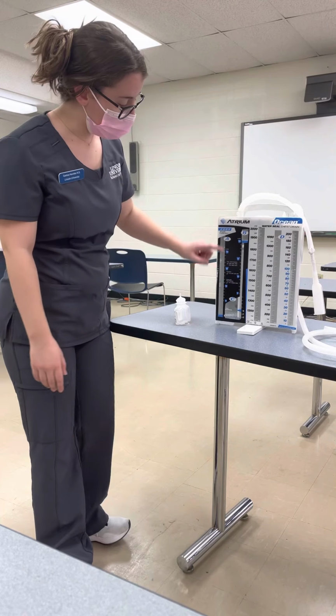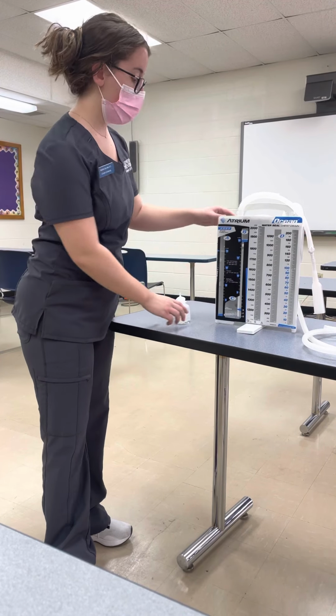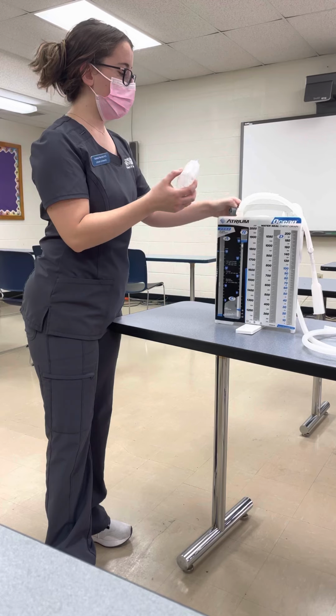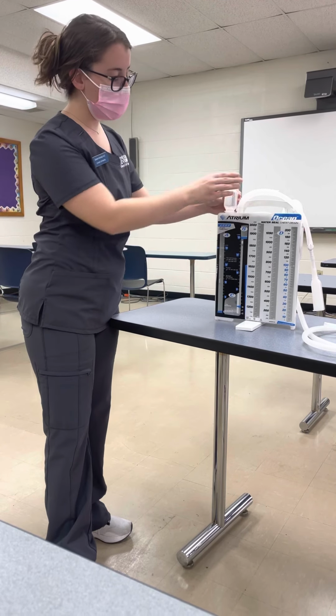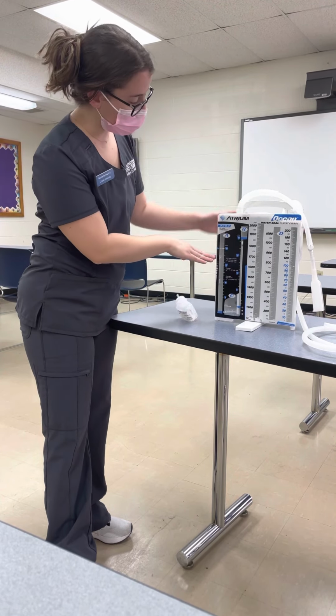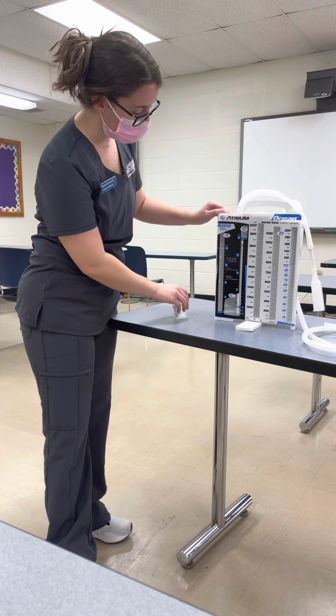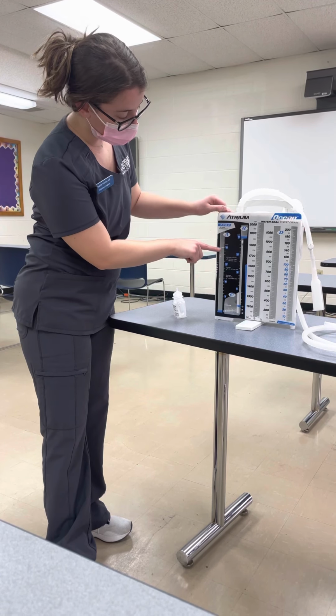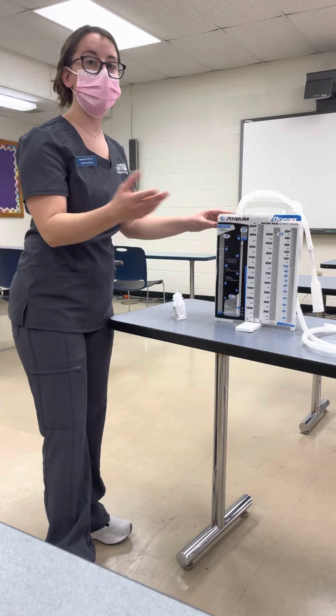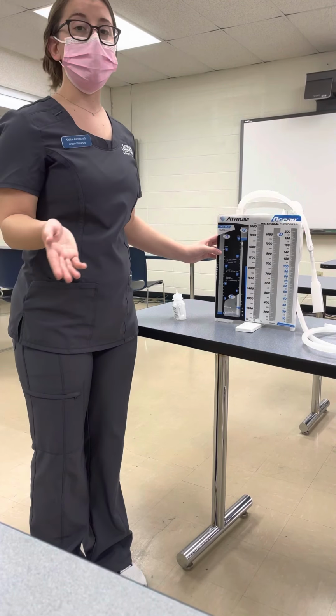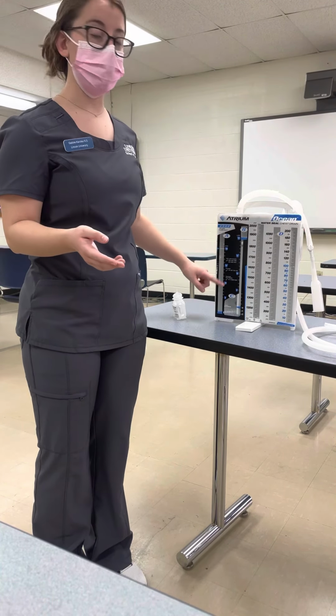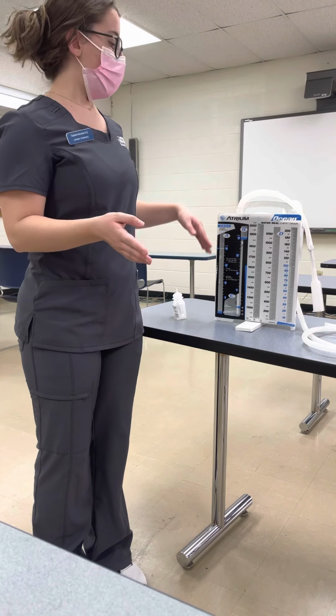The last chamber here we have is the water seal chamber, and again we would pop this off and fill it with water. For this specific chest tube system, 20 centimeters of water is the baseline, but we want to make sure that the provider has an order for exactly how much they would like this filled.